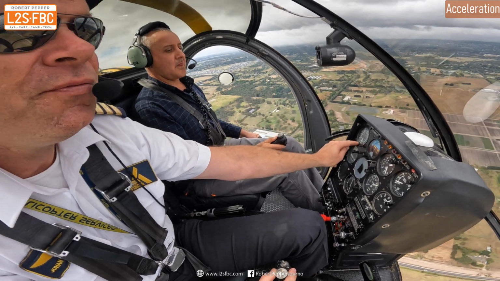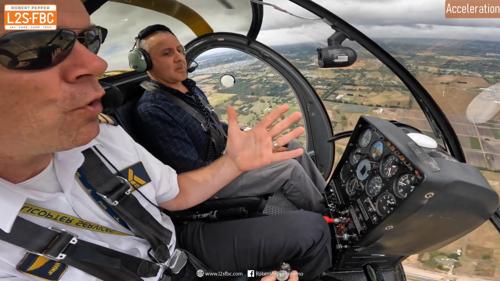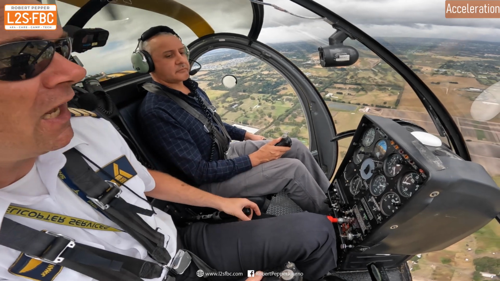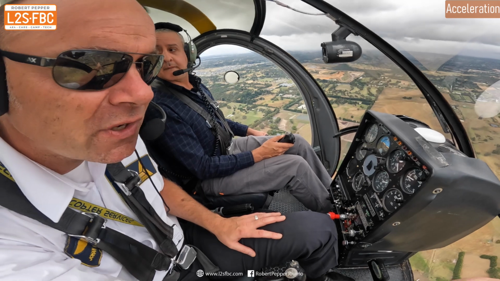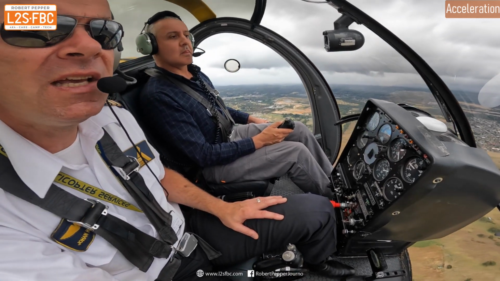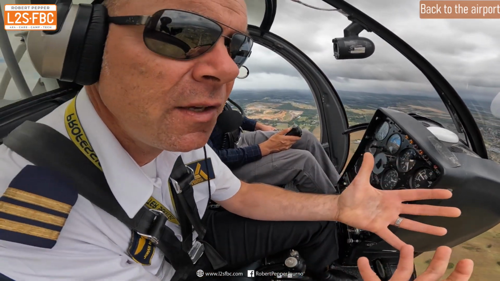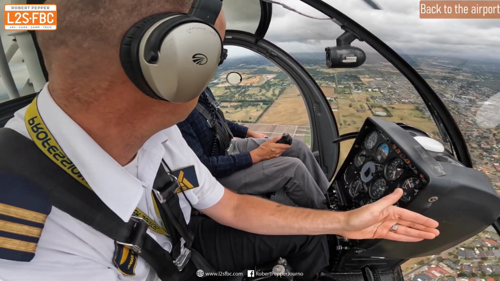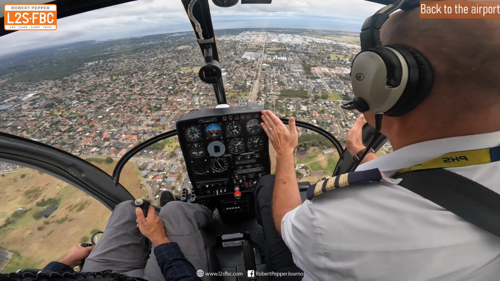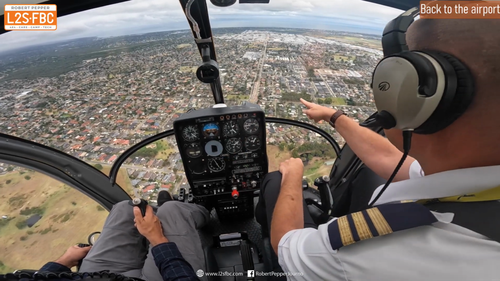So we're heading back to the airport now. Remember, we can't overfly built up areas, so what we have to do is follow the main road, because in the event of an engine failure, the helicopter can in fact, well, glide is probably the wrong word. It doesn't fall out of the sky, but it doesn't glide in the same way that a fixed wing aircraft would glide or a paper aircraft would glide. So we've got to follow this road here.